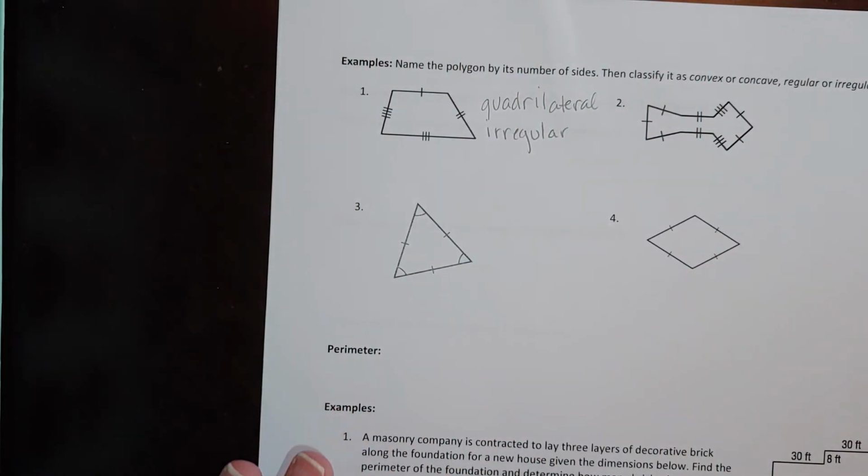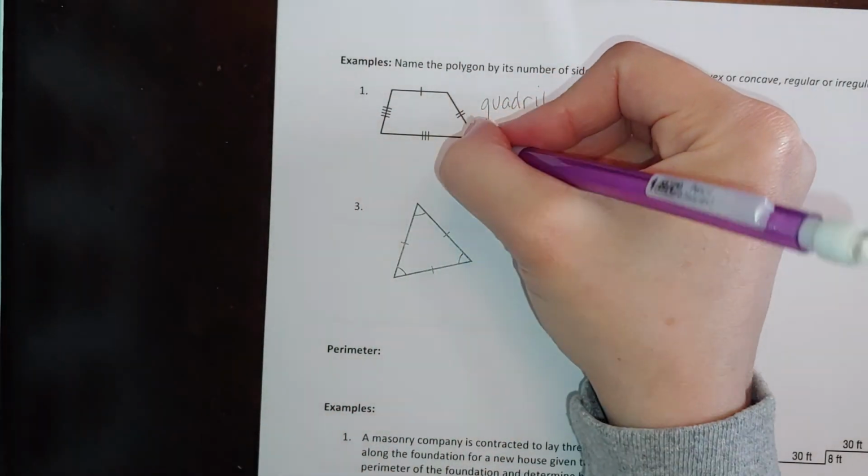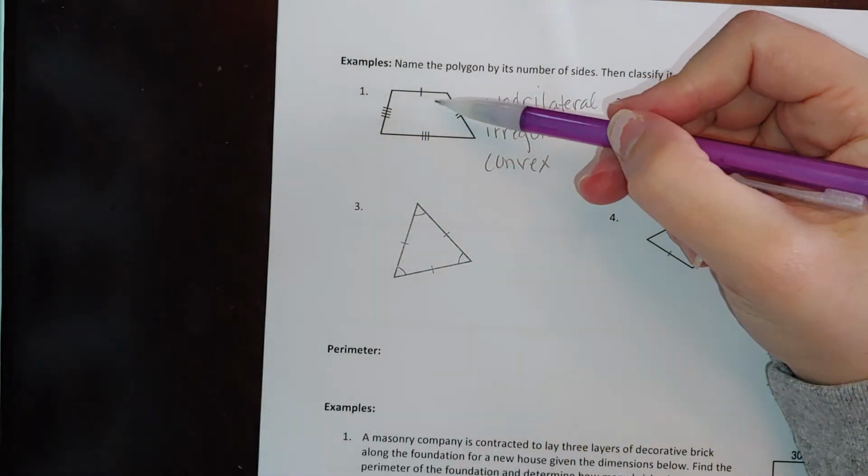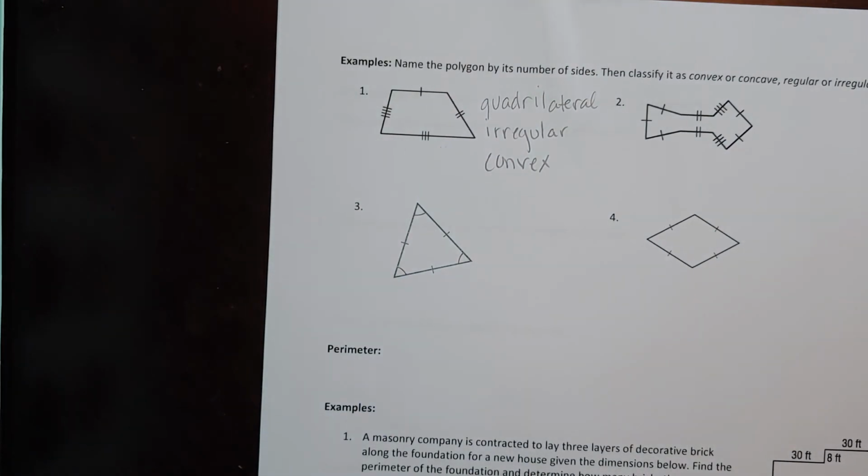And none of it caves in, so it's convex. It appears to be a trapezoid. It really looks like these are parallel. We don't know for sure, but it does appear to be a trapezoid, which would never be regular.